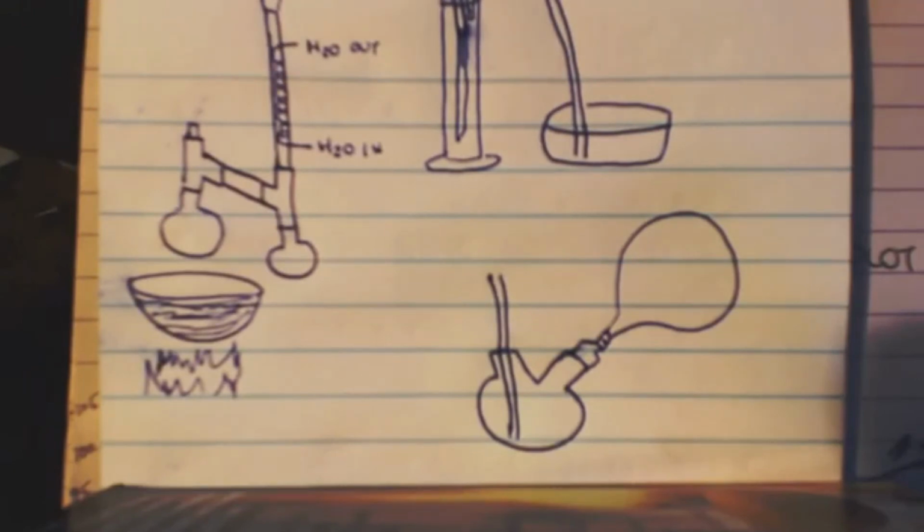I want my carbon dioxide because I'd like to bubble it into a Grignard reagent and make carboxylic acids. There's a million uses for it. I'm sure I'll get to them, but that's one of the main reasons why I'd like to make CO2. Always remember, science is great.